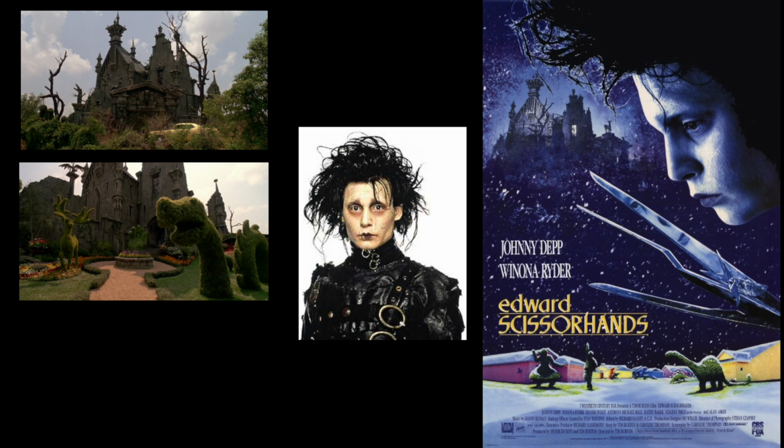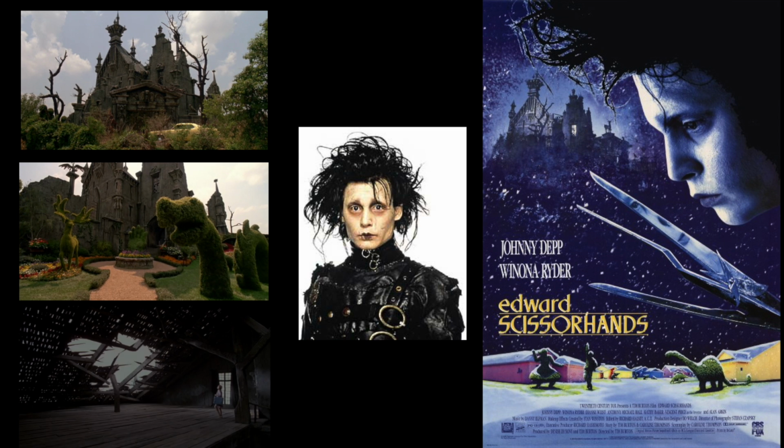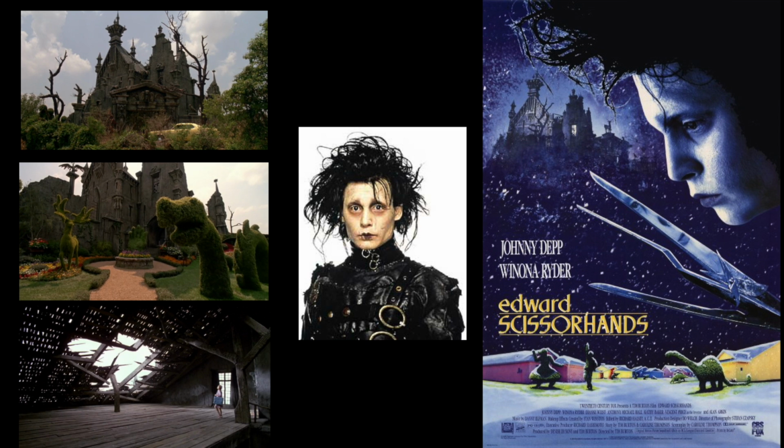But there is one more layer to both Edward and the mansion. Edward is alone. His father's death has left him empty and lonely. This is represented visually by the third layer of the mansion, the interior. Later in the scene, this is further emphasized as the Avon lady enters his room, which is empty with a large hole in the ceiling, representing the hole in his life after the loss of his father.